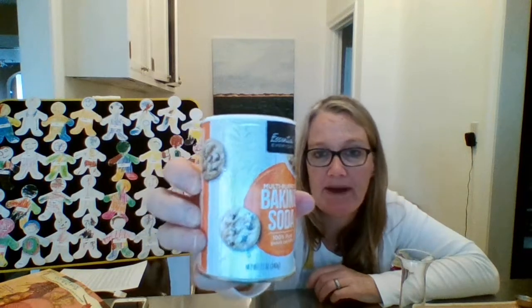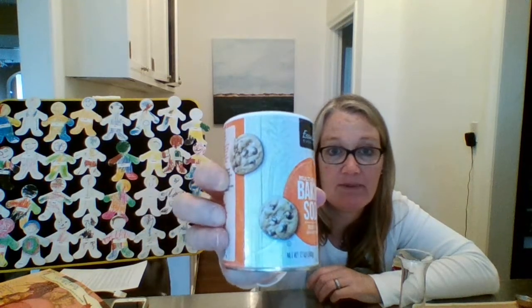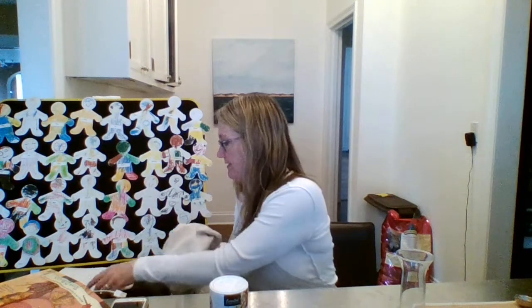That is baking soda. It's a white powder, and I'll show it to you in a few minutes. You can make cookies with it, or muffins, or lots of things. It helps things puff up and rise, kind of like yeast. Okay, so that is our mystery bag for the day.